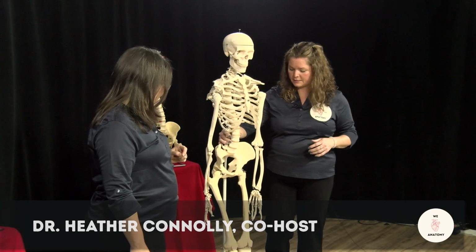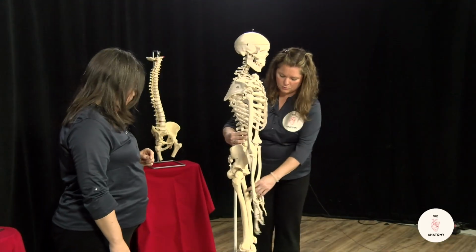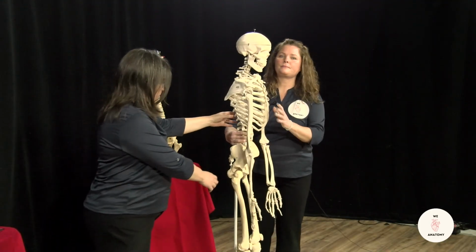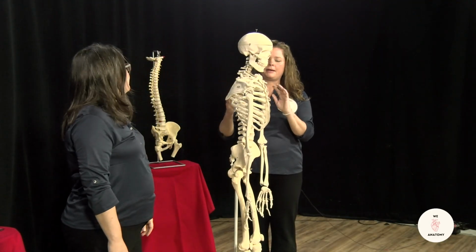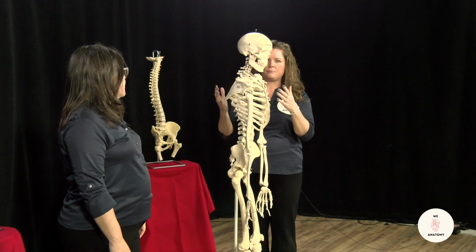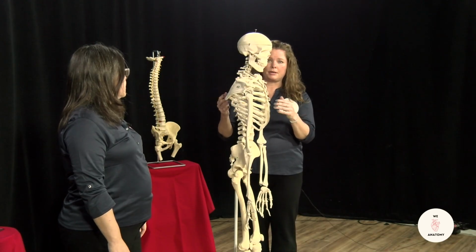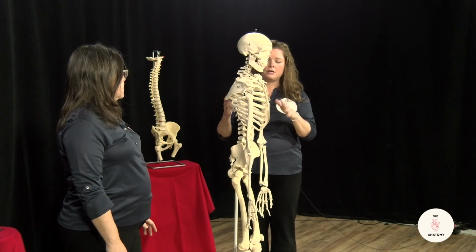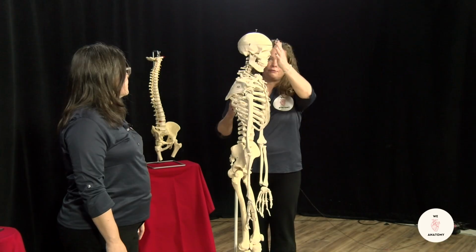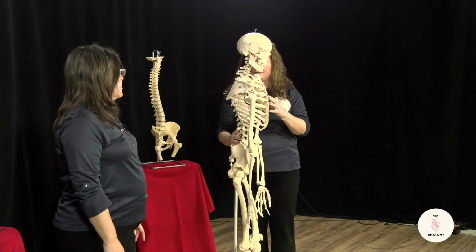Now we're going to discuss some directional terms. So let's see, I am going to turn Walter to the side here. So let's talk about how to describe the body in terms of direction. The first two terms that we're going to talk about are anterior and posterior. Anterior means toward the front side of the body, and posterior is toward the back side of the body.